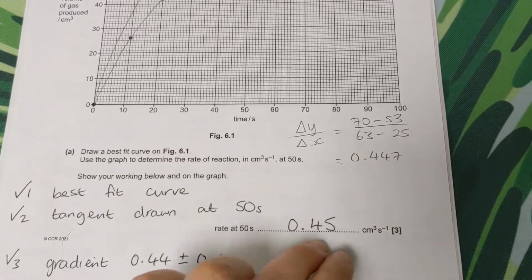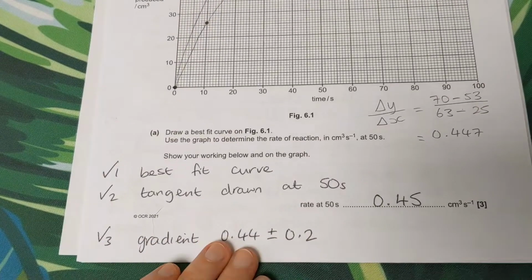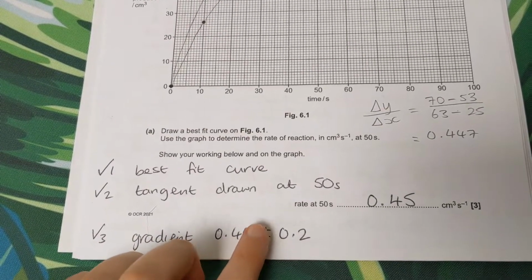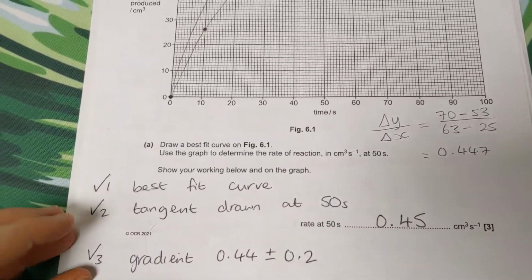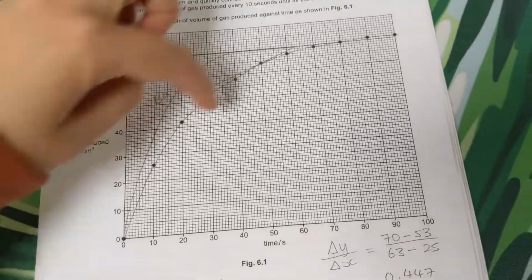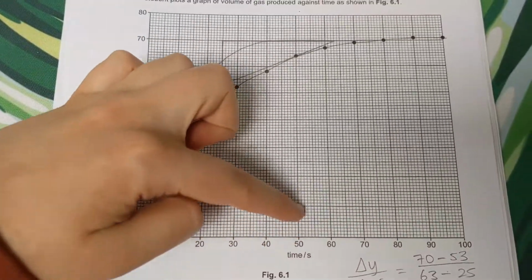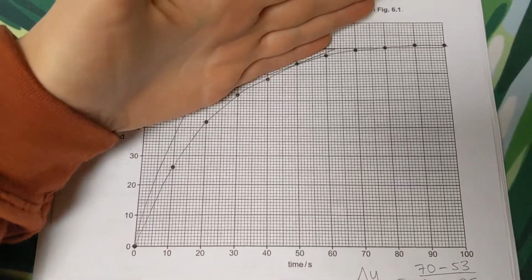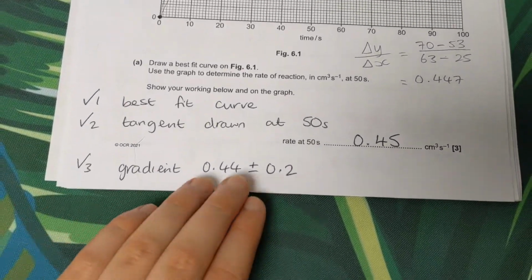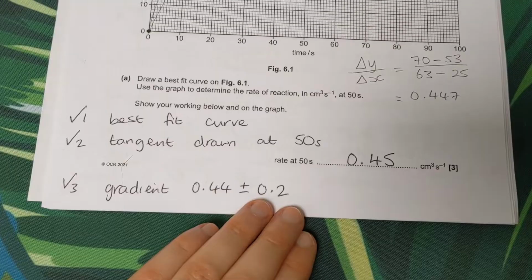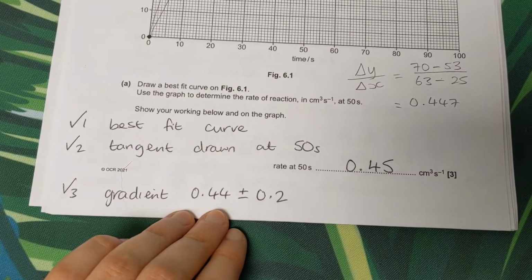So I've rounded that to 2 decimal places, 0.45, and the mark scheme allows gradients within plus or minus 0.2. So it's worth 3 marks, 1 for drawing the best fit curve, just nice smooth line through the points. Second mark for the tangent drawn at 50 seconds, so go up at 50, ruler touches the curve here, draw our tangent. And third mark for a gradient within this range. So that range is within 0.24 to 0.64.